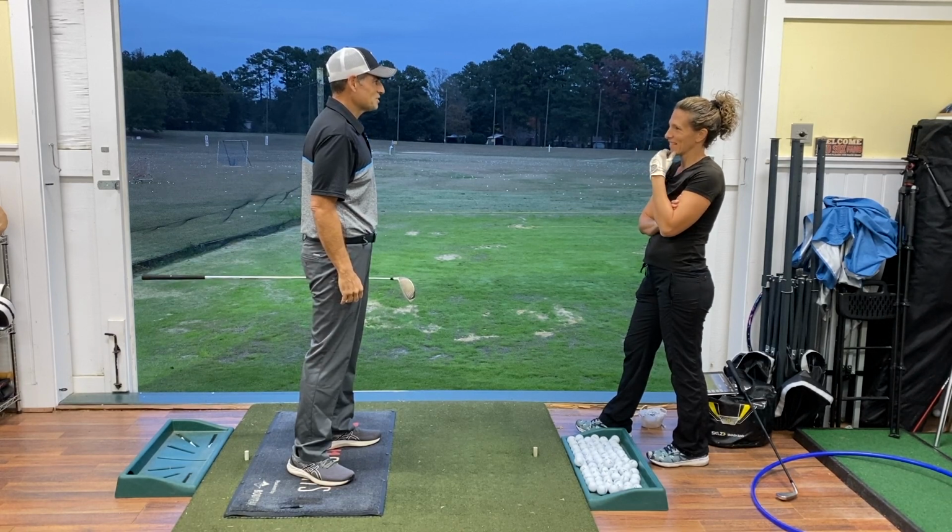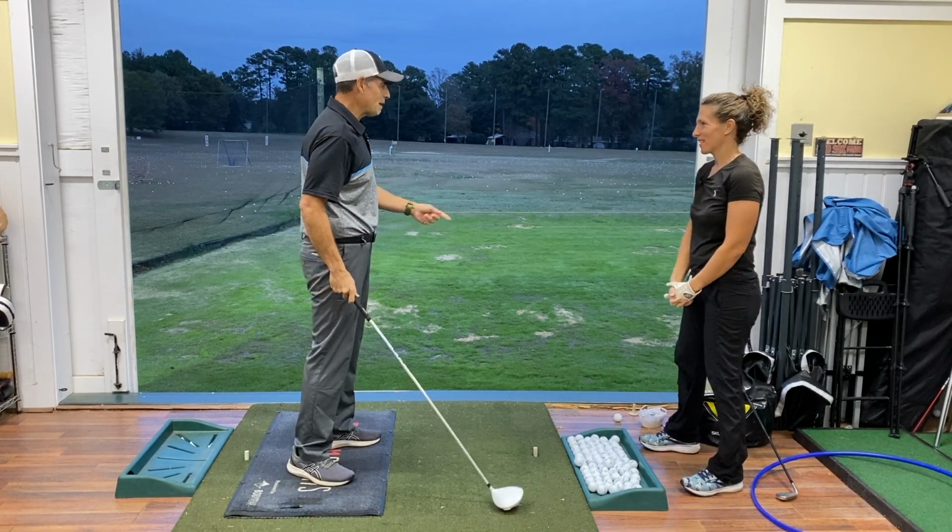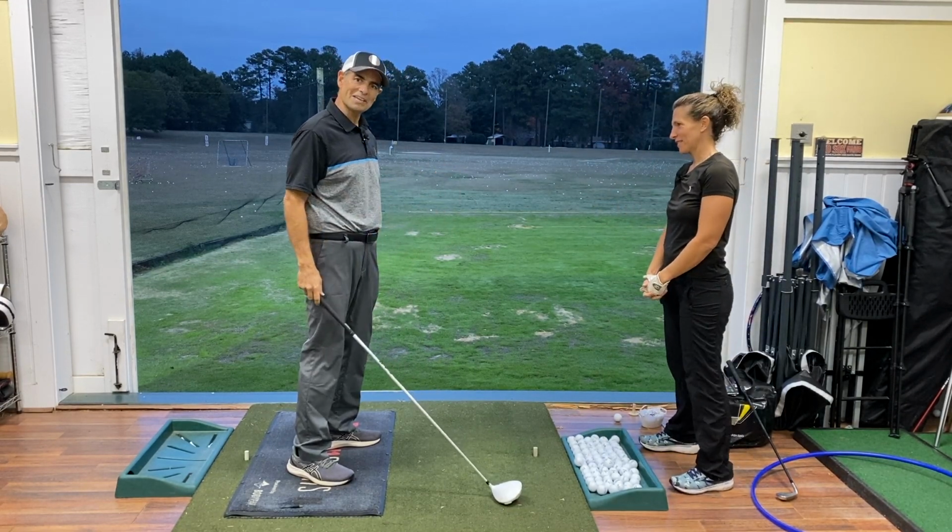I'm stumped. Yeah, you're stumped, okay? Angle of attack. Okay. Yeah. Right? So do you want to hit up or down with the driver? Up. Most everybody wants to hit up with it.